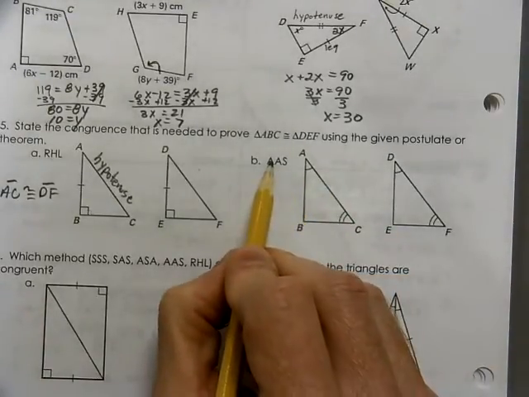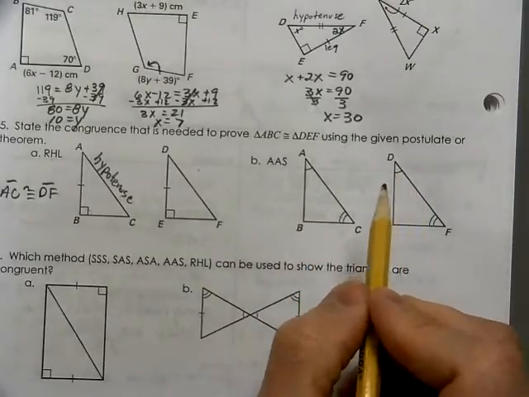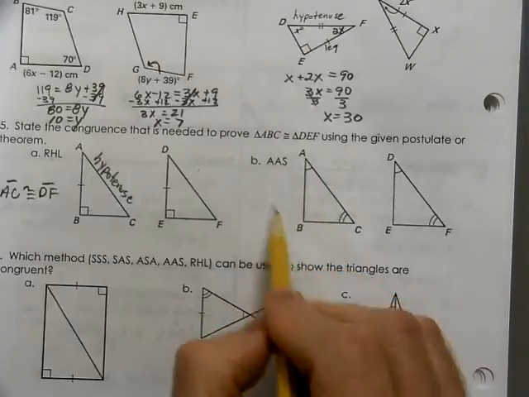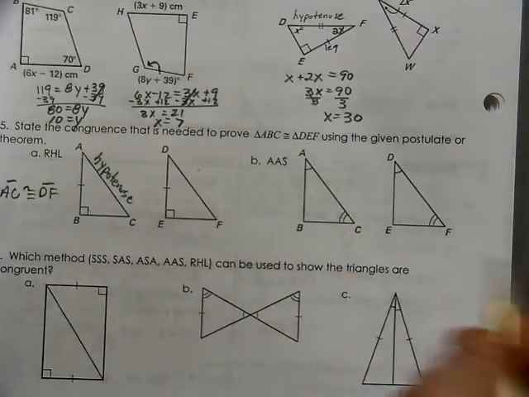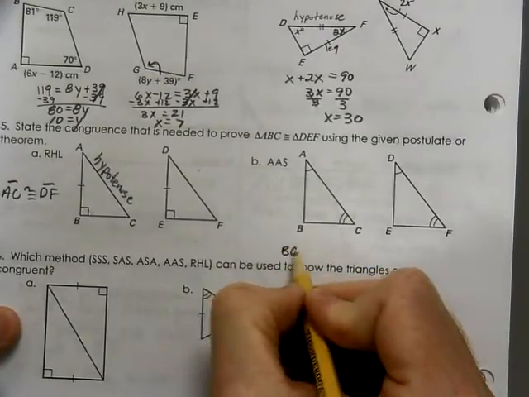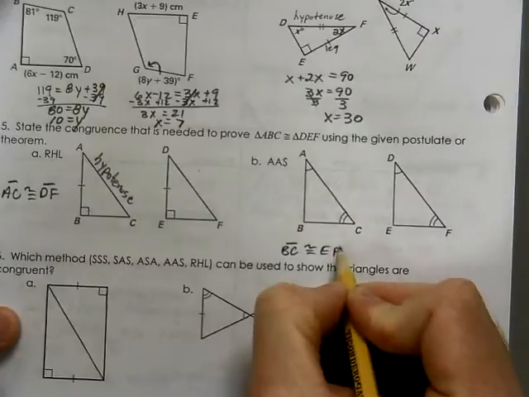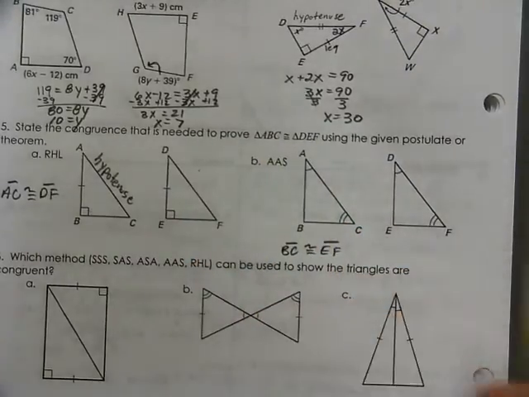Here, if we're going to prove it by angle side, I would need to know a third bit of information that is congruent. I have the two A's, but I don't have the S. You have options here. You could say that BC is congruent to EF because BC and EF are in corresponding locations.